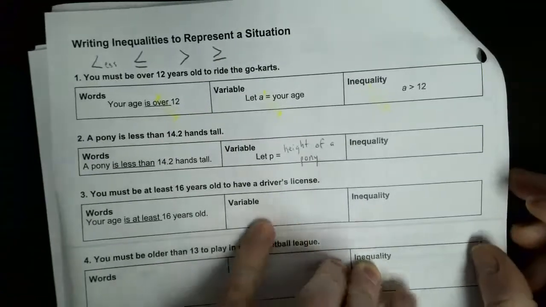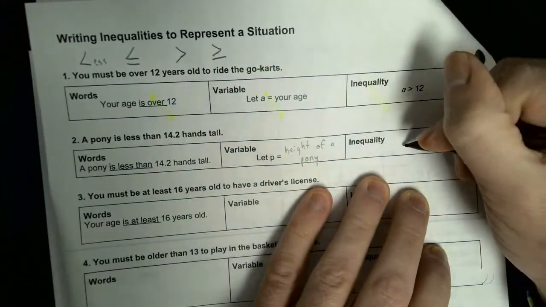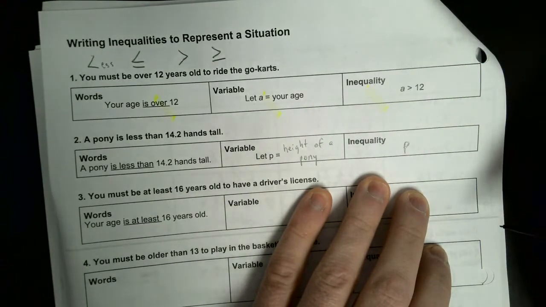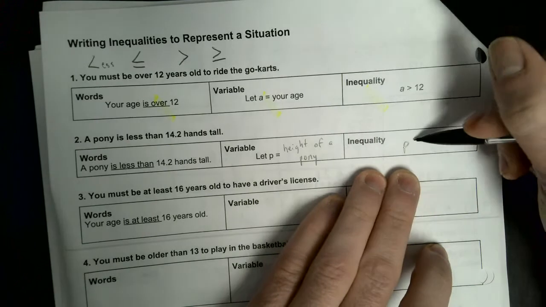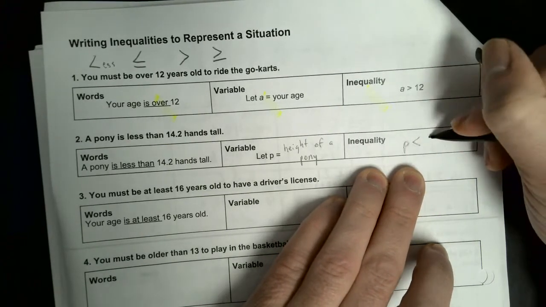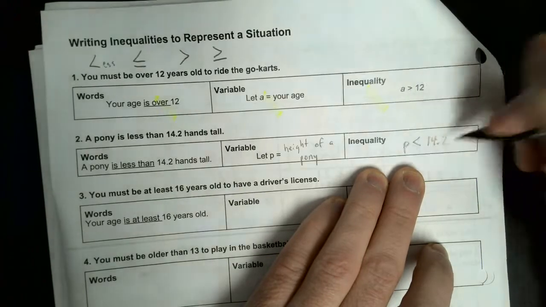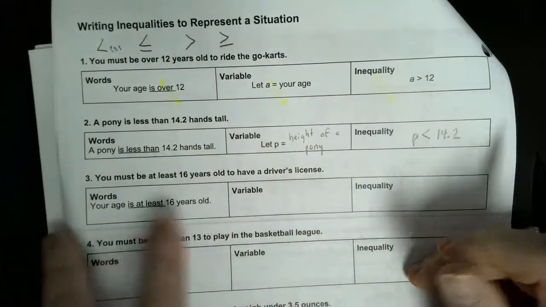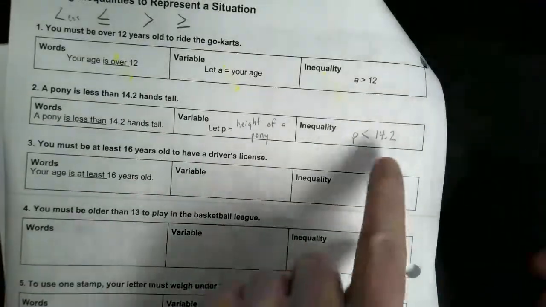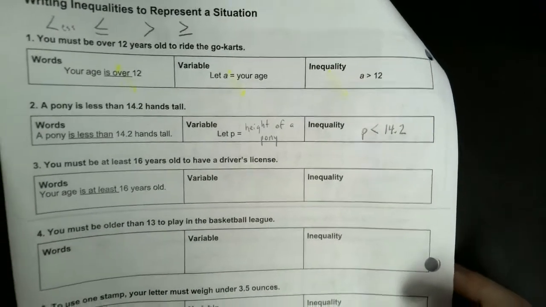So this pony, whatever height it is, has to be less than 14.2. So we're going to use the less than symbol. P for pony is less than 14.2. According to this, it can't be 14.2. It has to be less than that. So our inequality would look something like this: P is less than 14.2.